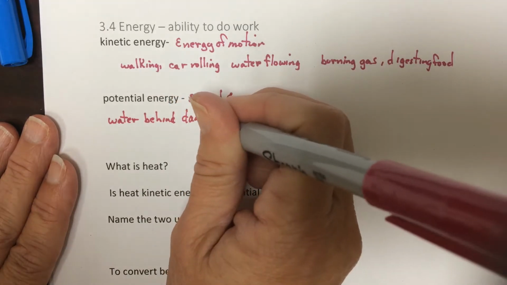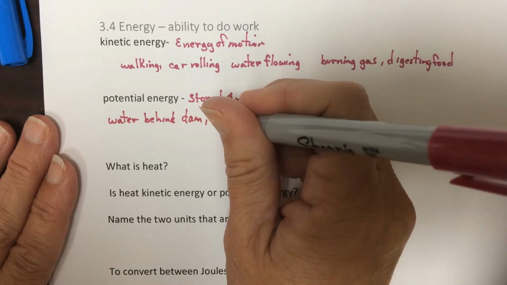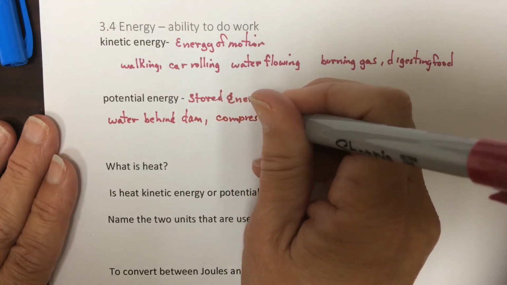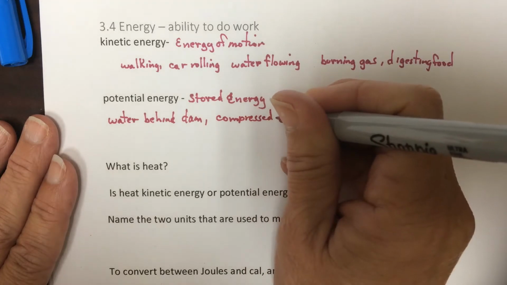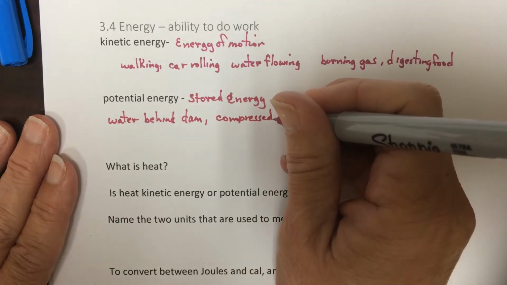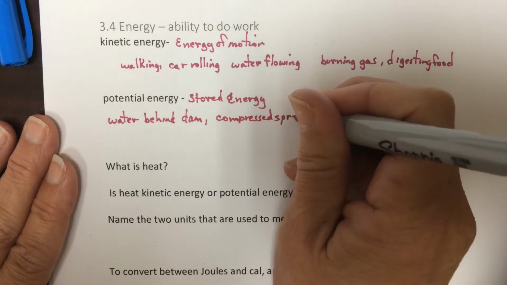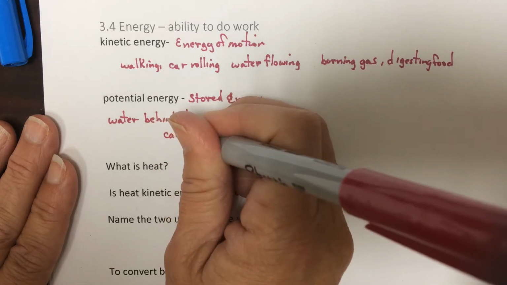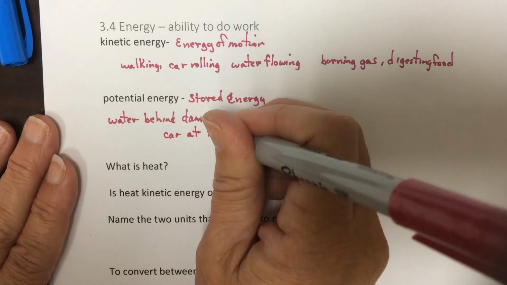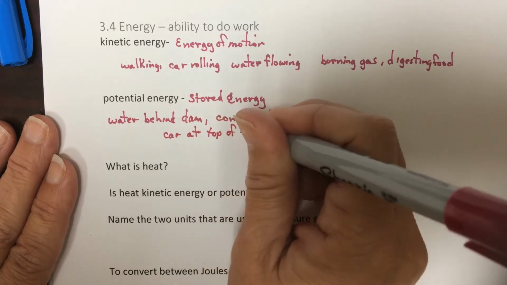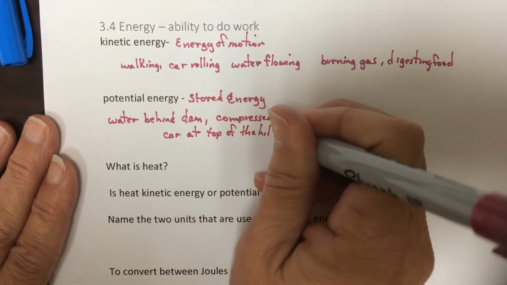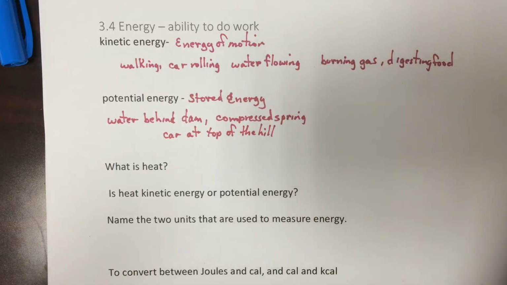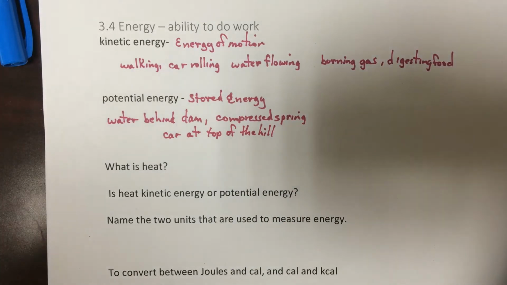How about a compressed spring, or a car at the top of the hill? These things all have energy stored in them, but they're not moving.